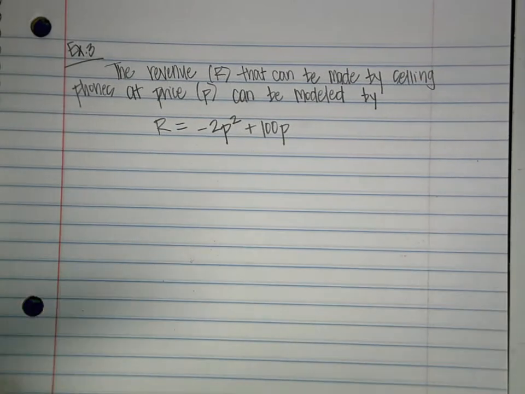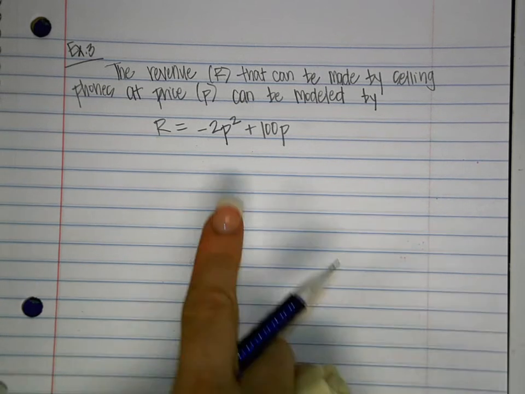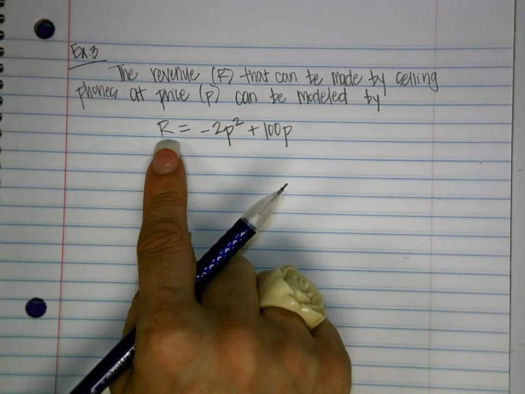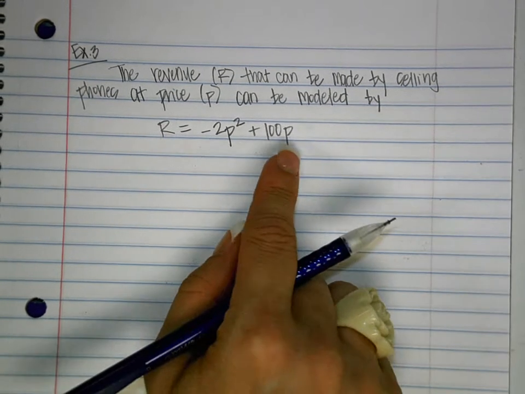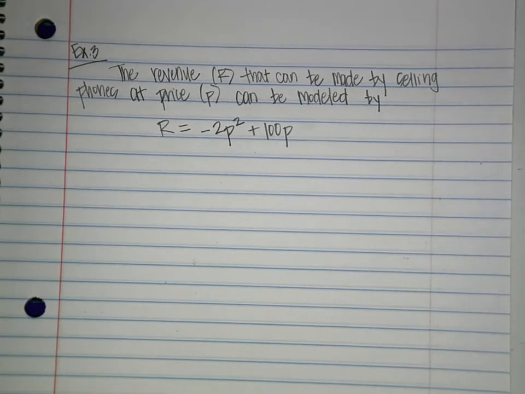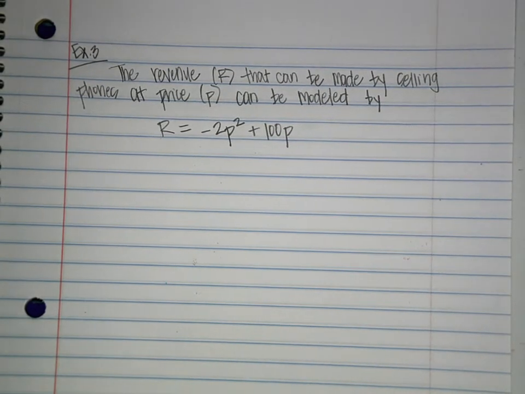So, if you have a business, you have people that have done your advertising and your marketing for you, this is what they've come up with your revenue to be. How much you can make by selling at a particular price P is generally, in business, a parabolic curve. If you sell something really cheap, you'll probably sell a lot of them, but you might not make very much money because you have to pay to make things.